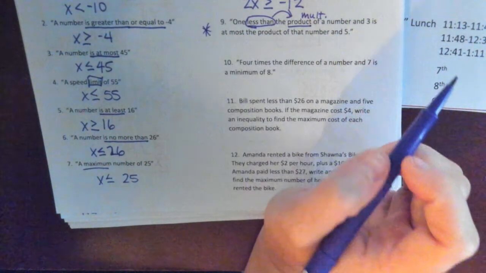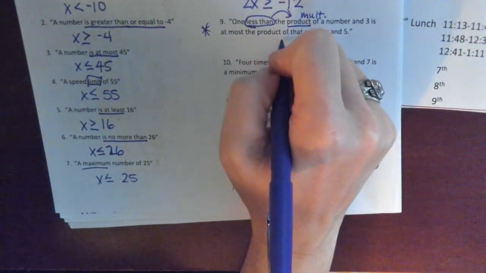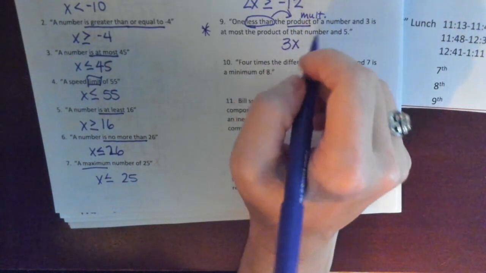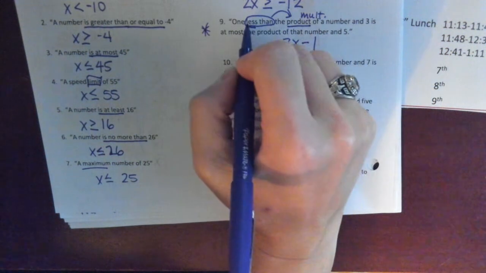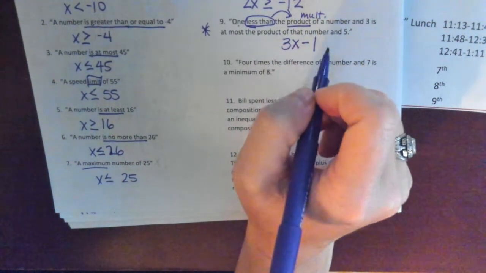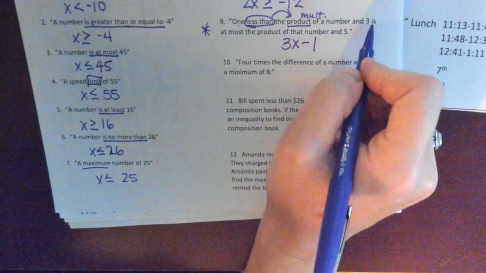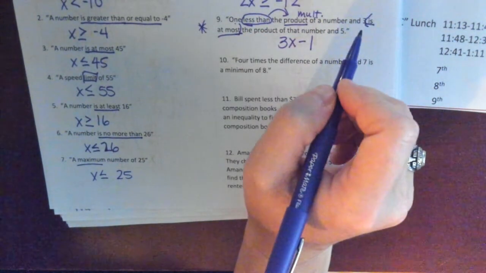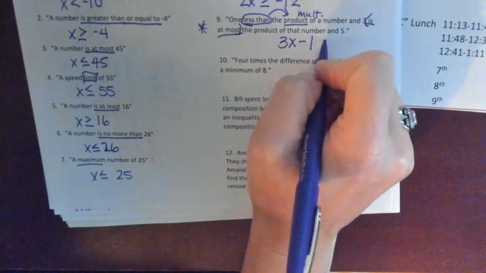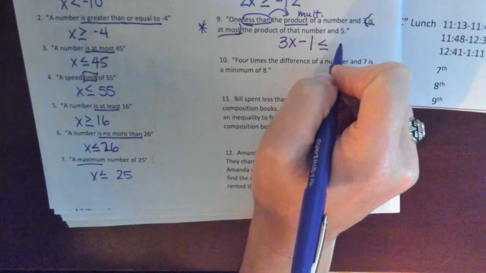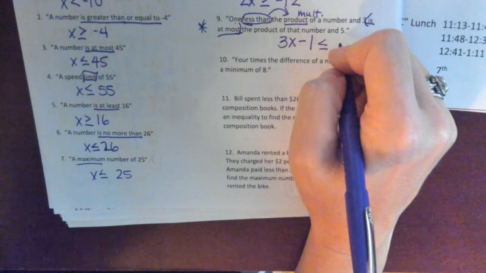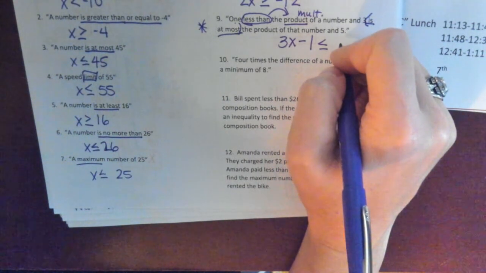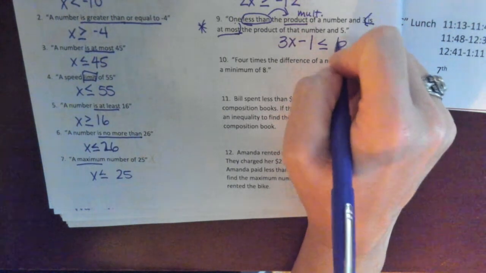Then 1 less than this: 3x minus 1 is at most, that's less than or equal to the product of that number and 5, so 5x.